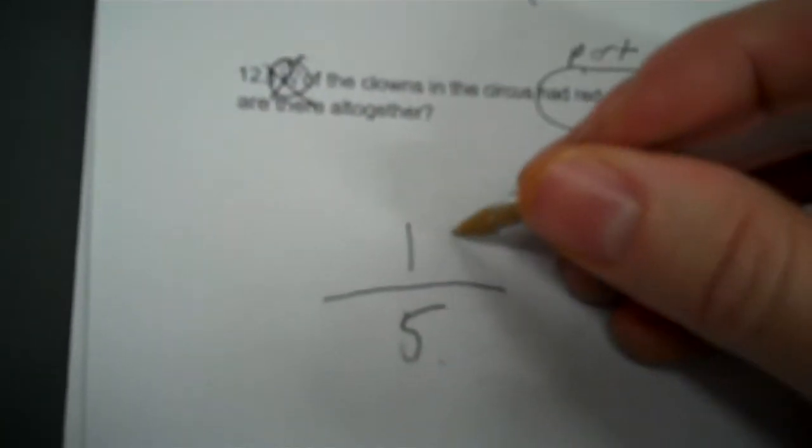Now you're talking fractions. So I don't put 100, I put 1/5. This right there is my first ratio. Now just like here, you're going to label the ratio, what it means. So the top is the part that had red noses, and this is the total. And over here it's the same way: had red noses, total.